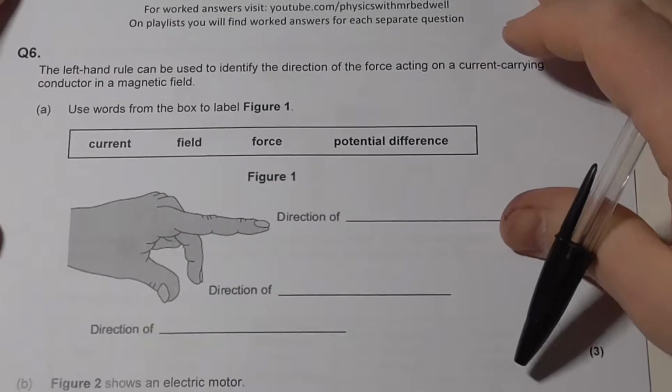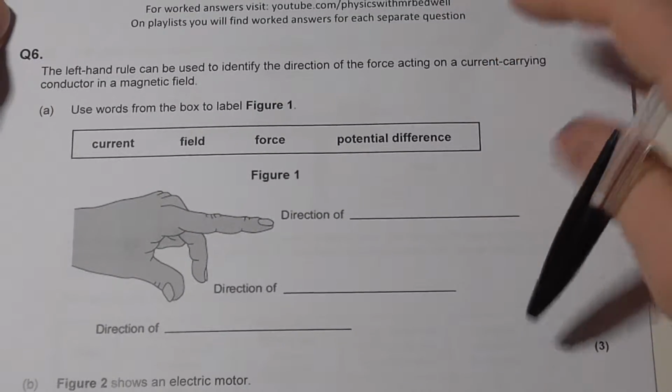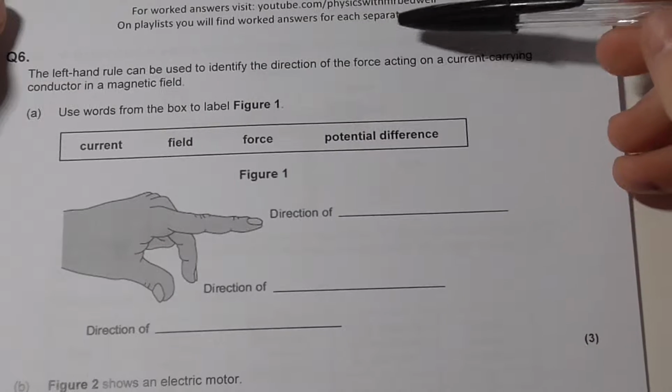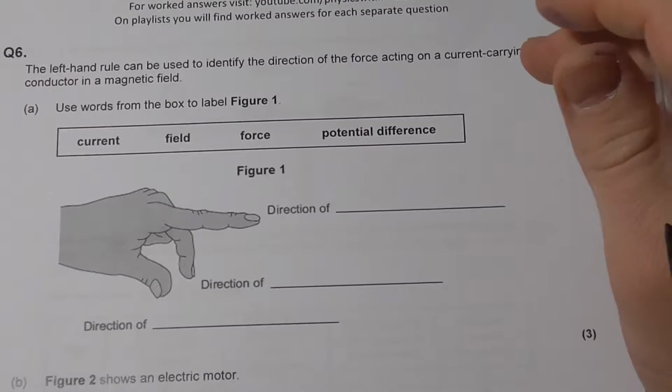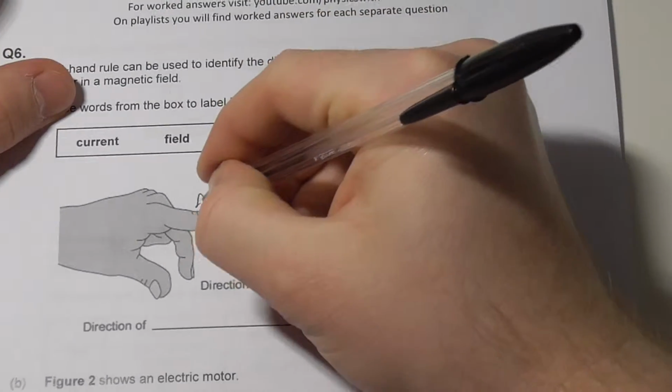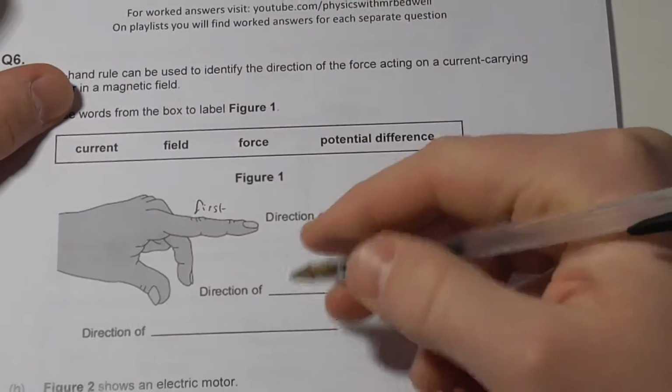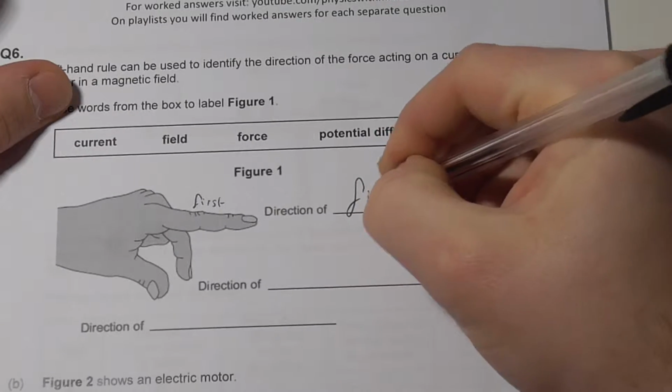Okay, here we have the last question, and it's about magnetism. So the left-hand rule can be used to identify the force acting on a current carrying wire. And people very often get this mistaken. So that's our first finger. First finger starts from F, so it's the field.